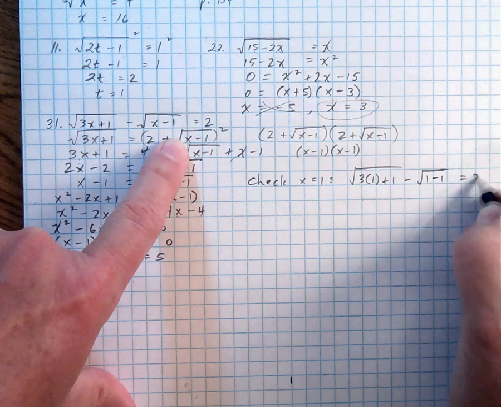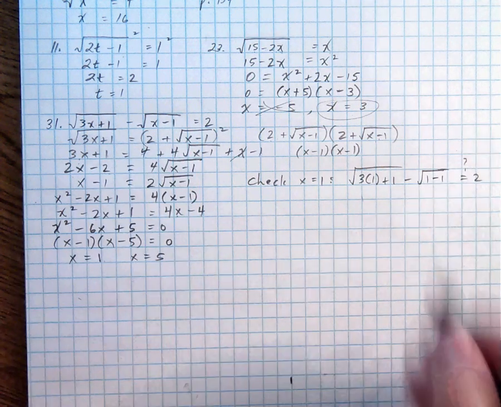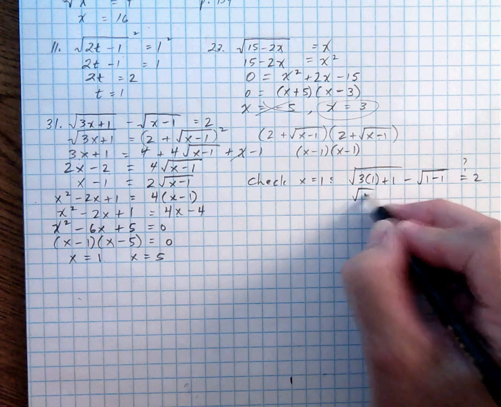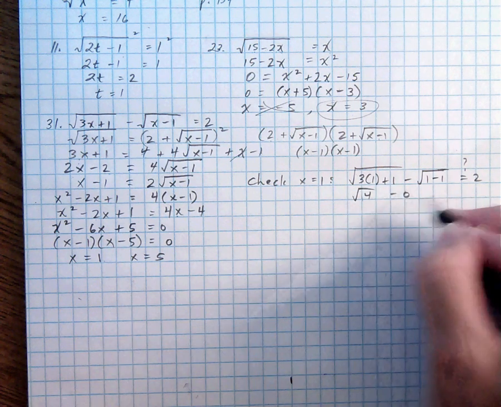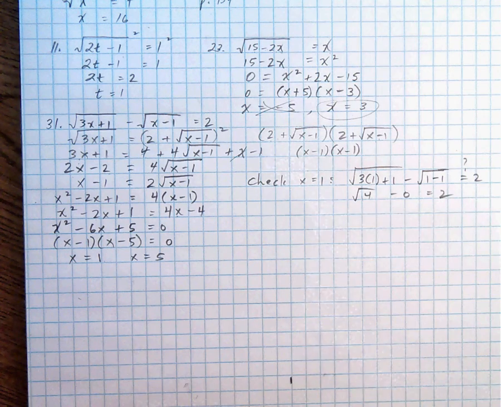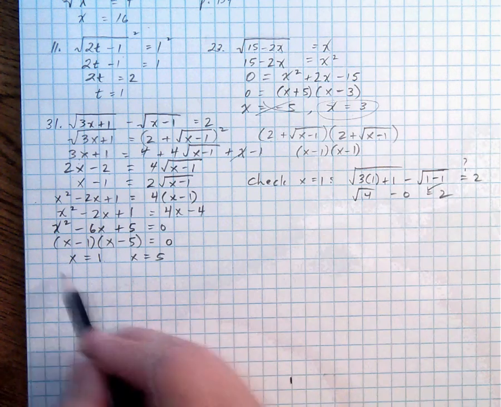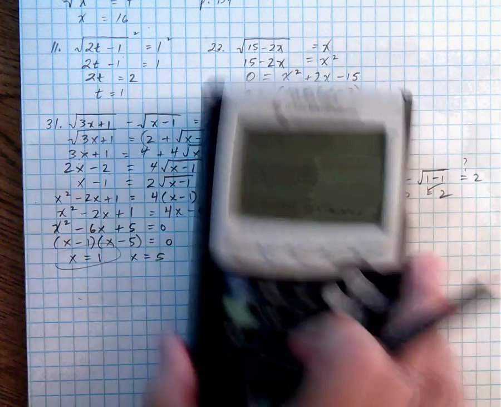Does that equal 2? That's the question. So that's going to be 4. Square root of 4 minus 0. Yeah, that seems to work, right? So square root of 4 minus 0 is 2. So it's not extraneous, but I don't see that it's showing up here.